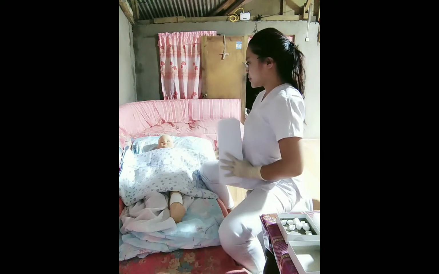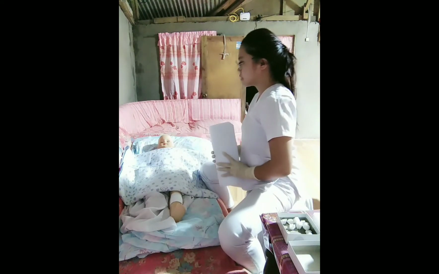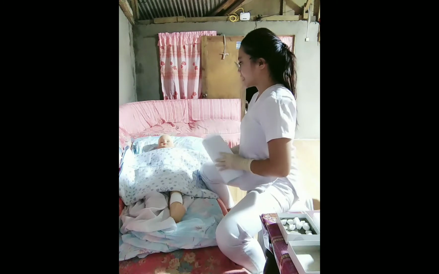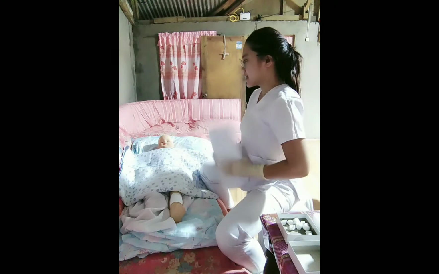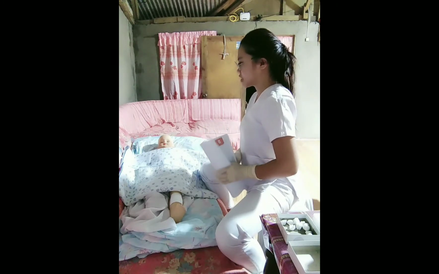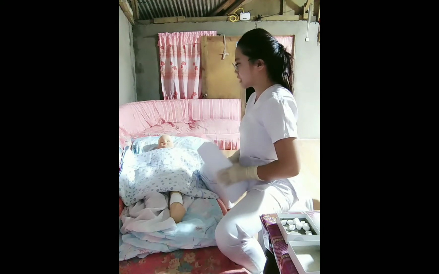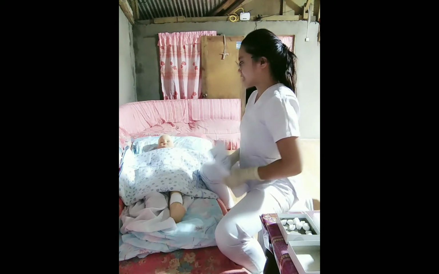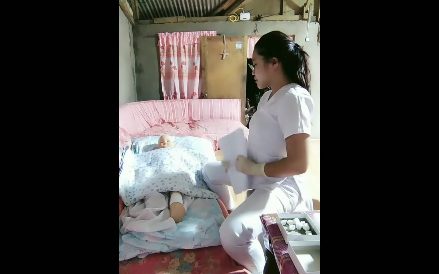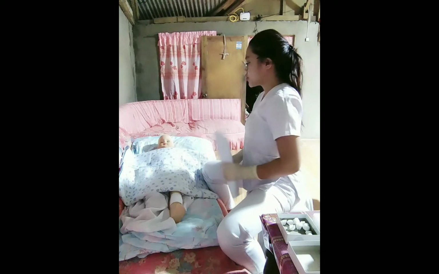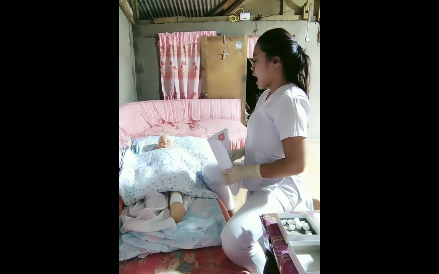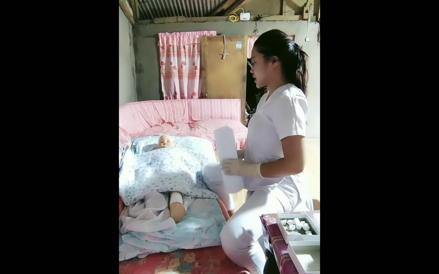So ma'am, I am your nursing assistant and I will be cleaning your wound to prevent getting bacteria and infection, and it also helps speed up the healing process with less scarring. So ma'am, please do not touch your wound to avoid getting any bacteria.